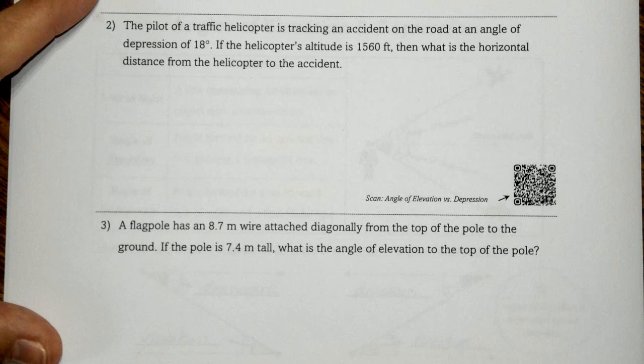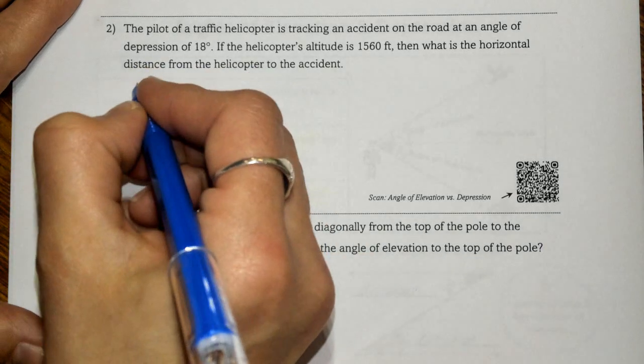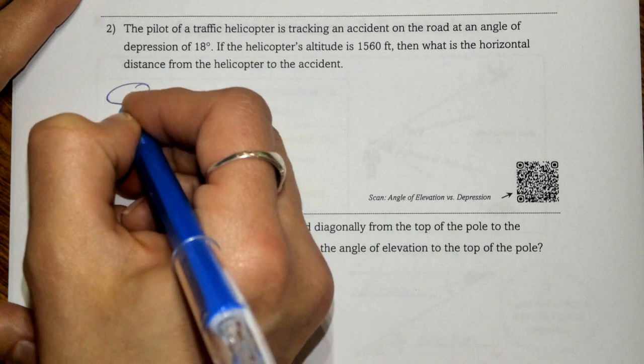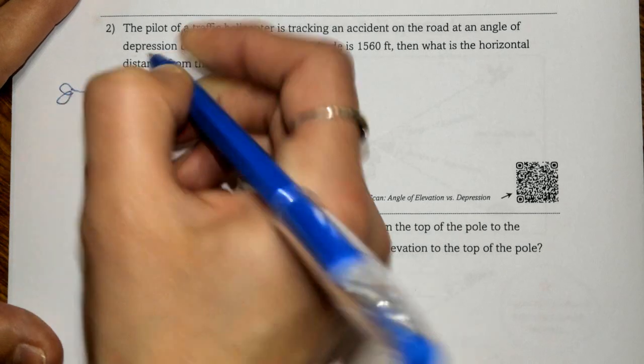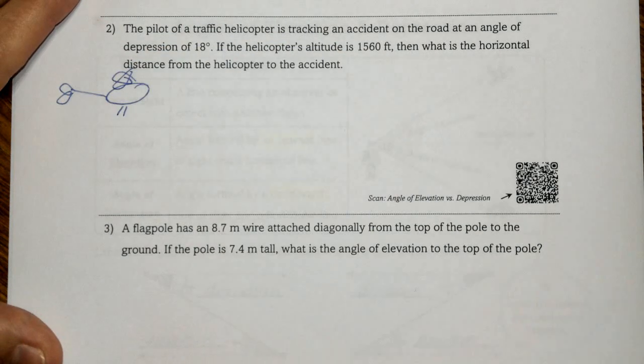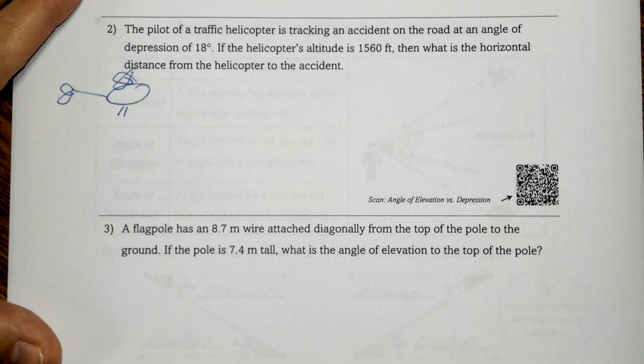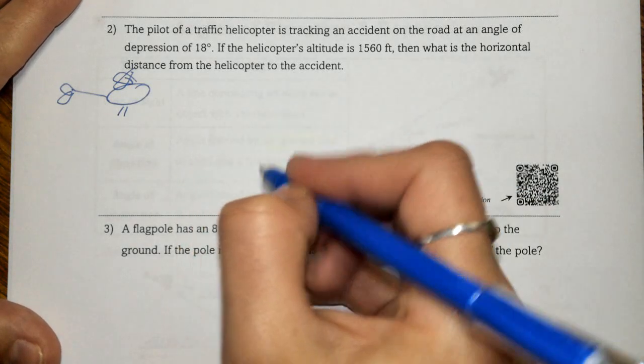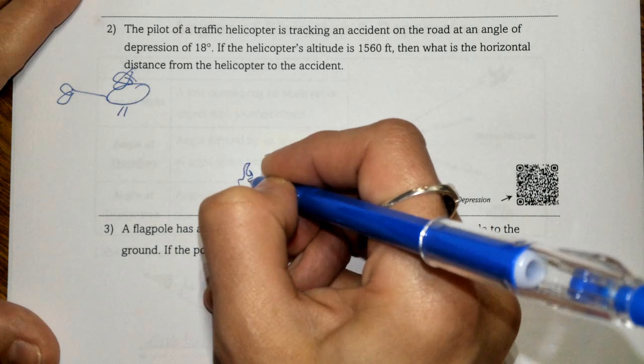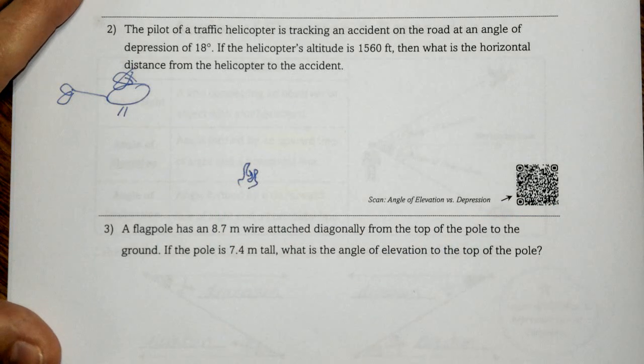So we have the pilot of a helicopter. He's up in the air somewhere, all right? So here goes the helicopter. Here's our helicopter, right? All right, perfect. Looks great. Everybody agrees. This helicopter is tracking an accident at an angle of depression of 18 degrees. So we're going to have this little accident over here. I don't know if it's a fire or what's going on, okay?